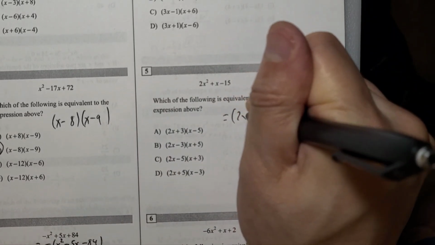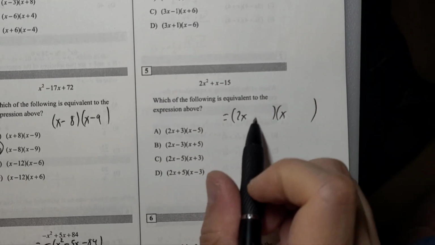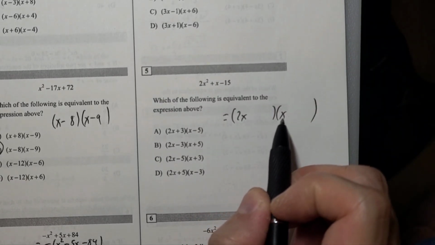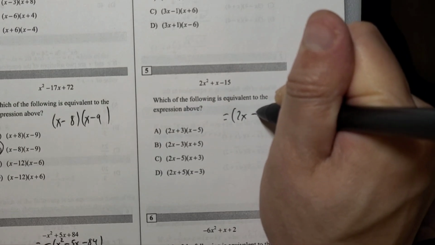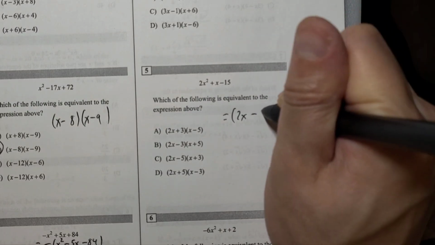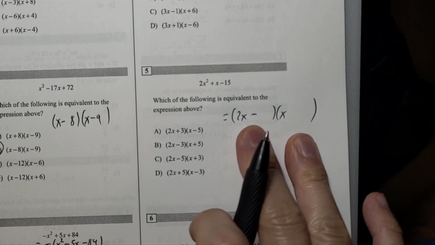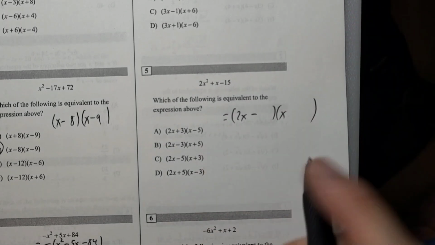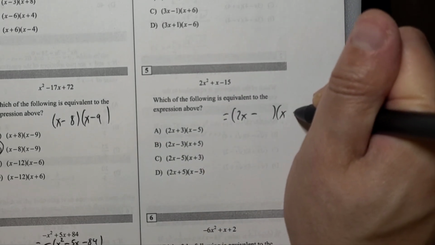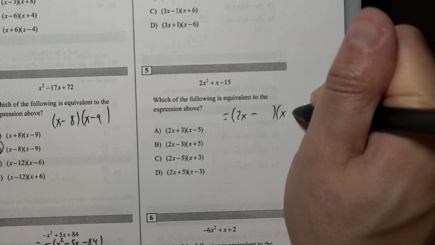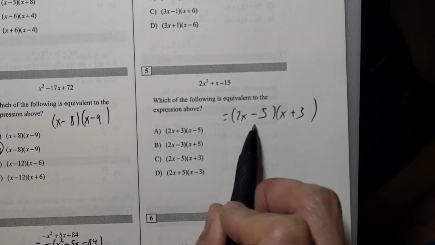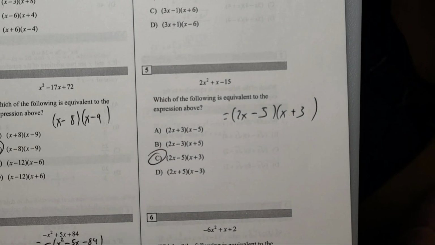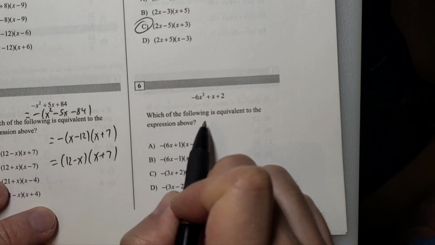Okay, again, it'll be 2x times x. For sure, and then it'll probably be like 5 and 3, right? So it'll be like plus 5 and 3. Now, which goes where? See, this is where it'll be plus 3 minus 5. There we go. Okay, so this is 2x minus 5, x plus 3. Okay. Which of the following is equivalent again?